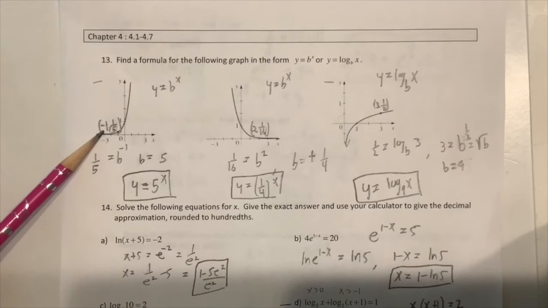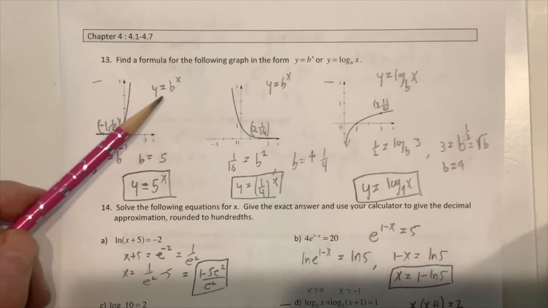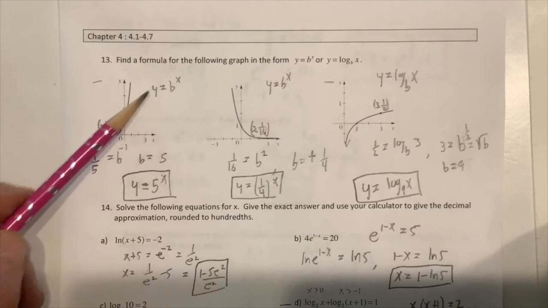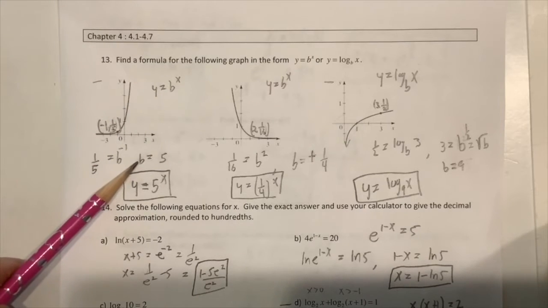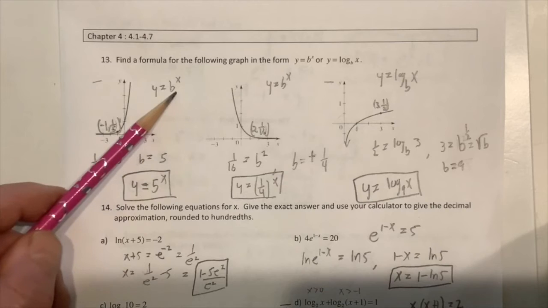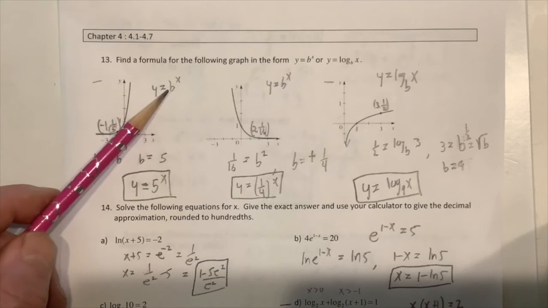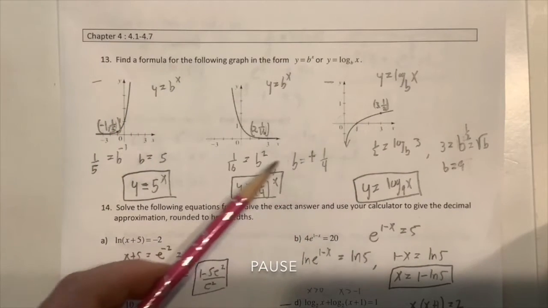You'll be given a point, -1 for x and 1/5 for y. So you plug -1 in for x and 1/5 for y, and you get this. When you solve for b, you get that b is 5. So the answer would be y equals 5 to the x. All right, I'll have you guys finish these two.